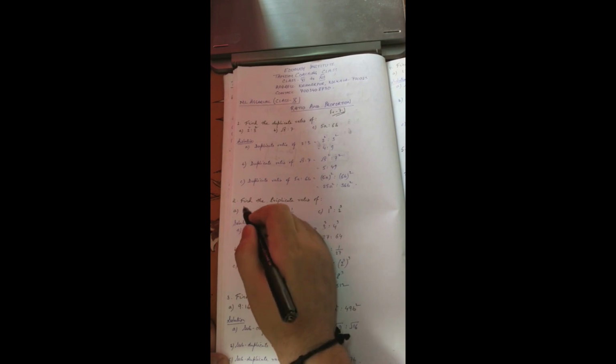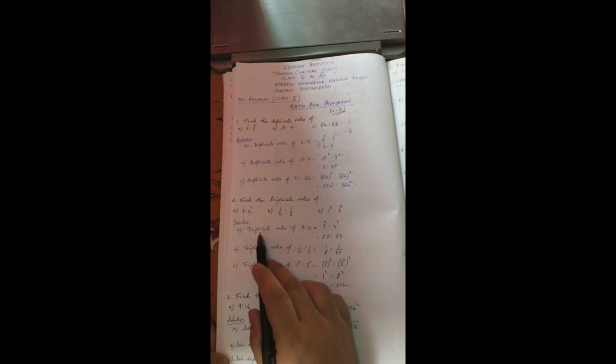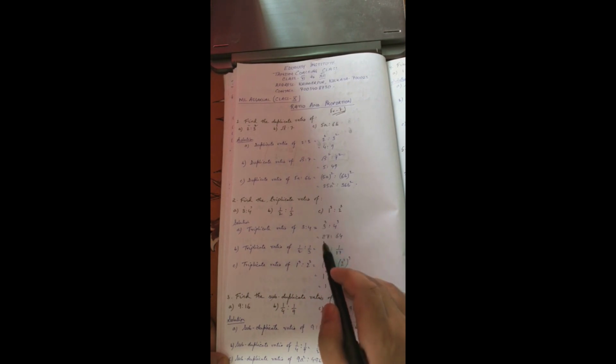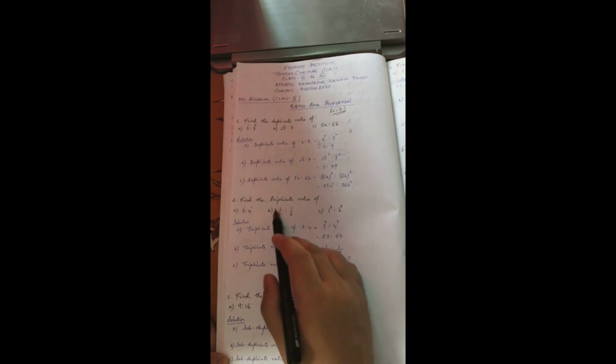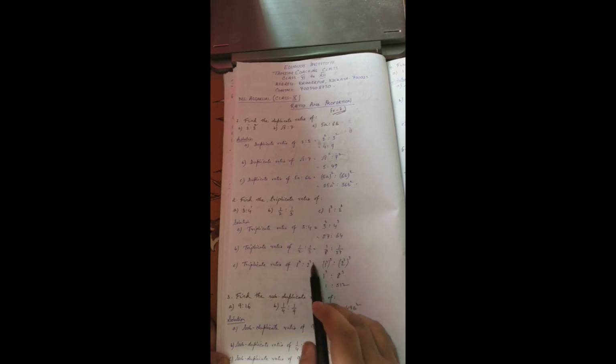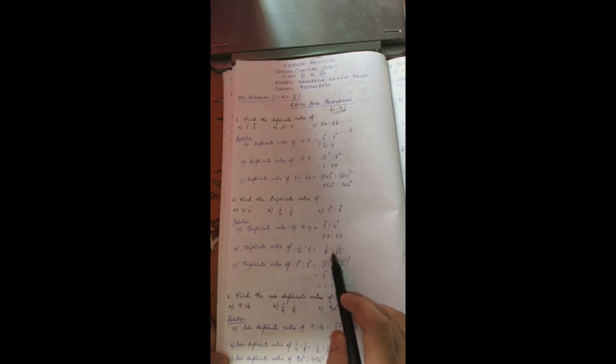Okay. Similarly, find the triplicate ratio. Triplicate means just we have to cube. So triplicate ratio of 3:4 will be 3 cube is to 4 cube. It's very simple. 3 cube is 27, 4 cube is 64. Similarly, triplicate ratio of 1/2 and 1/3. So triplicate ratio of 1/2 is to 1/3 will be 1/8 is to 1/27.